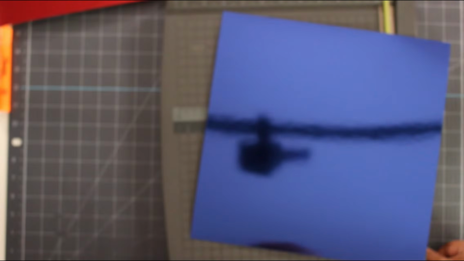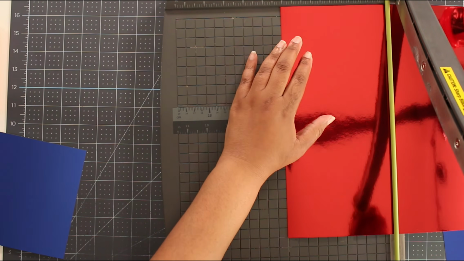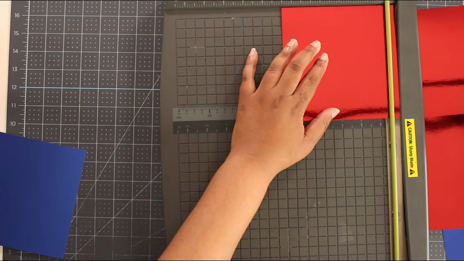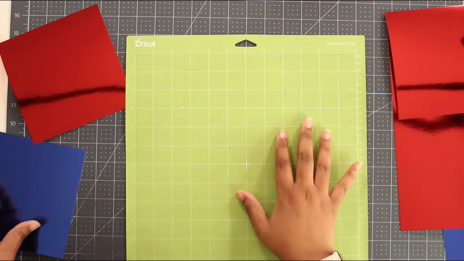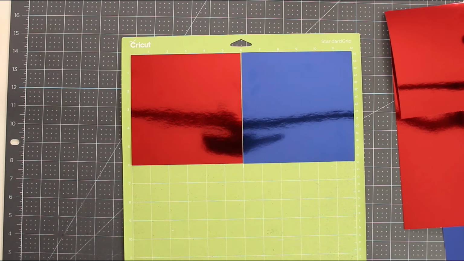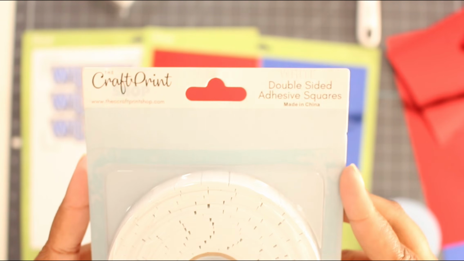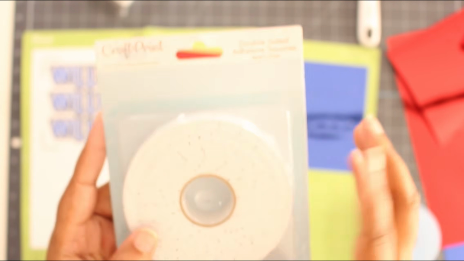It is recommended that you wear gloves with this because it may show your fingerprints, but I'm cutting this down to 6 inches each so I can apply it to my mat, and this is a great way to save on materials. Okay, we have everything cut, but to create the 3D effect, you will need double-sided adhesive foam squares.